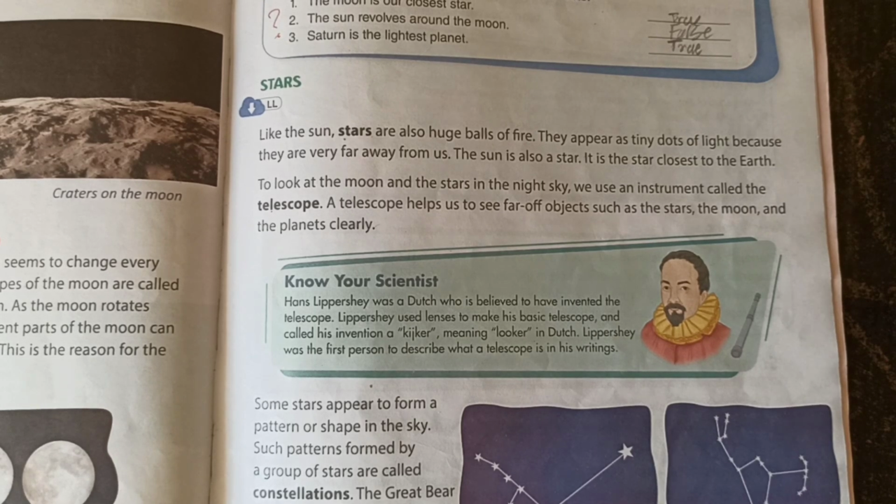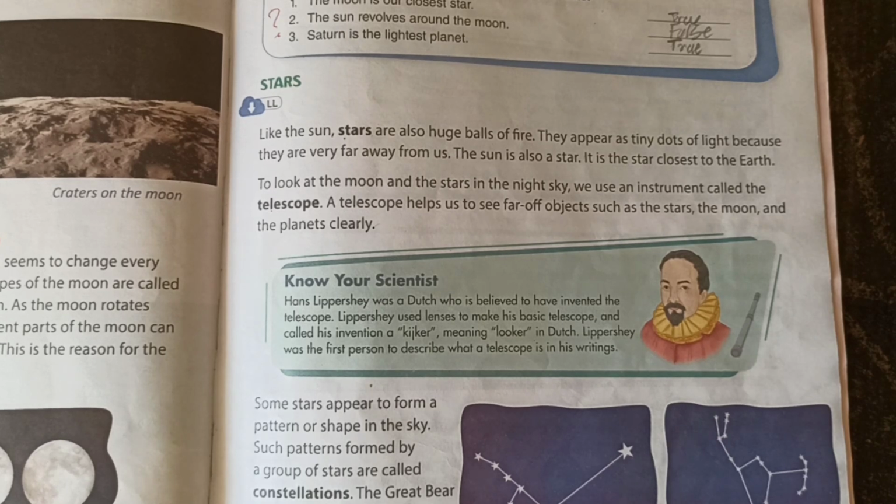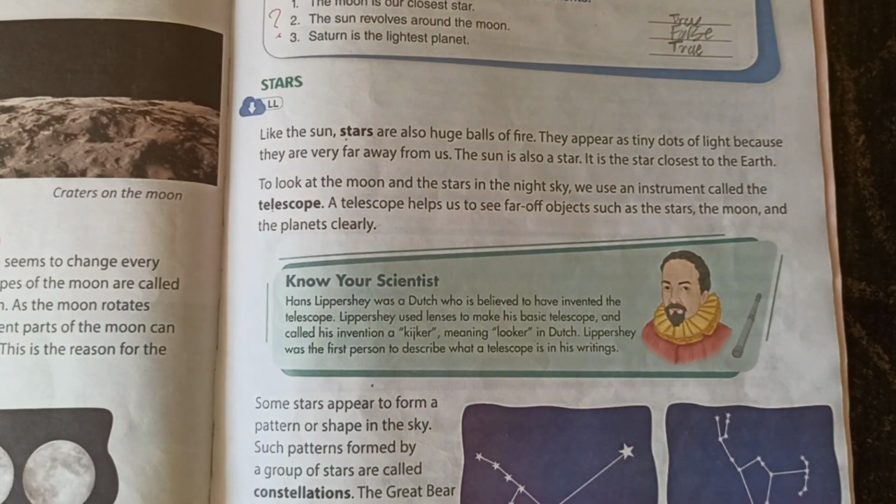To look at the moon and the stars in the night sky, we use an instrument called the telescope. A telescope helps us to see far off objects such as the stars, the moon, and the planets clearly. Then, a few words about the telescope. So please refer to this statement.